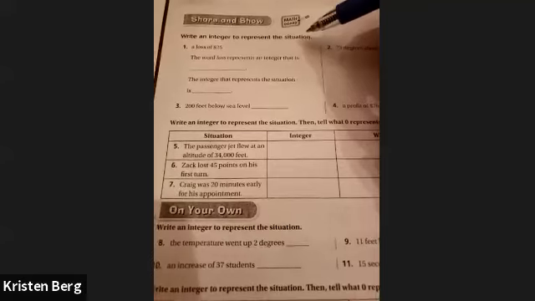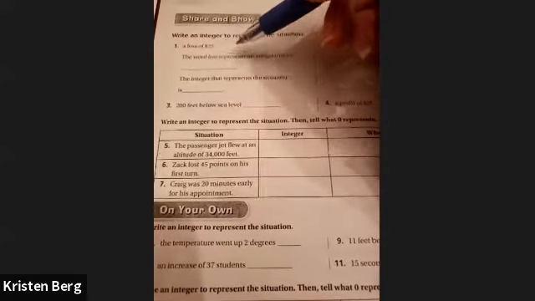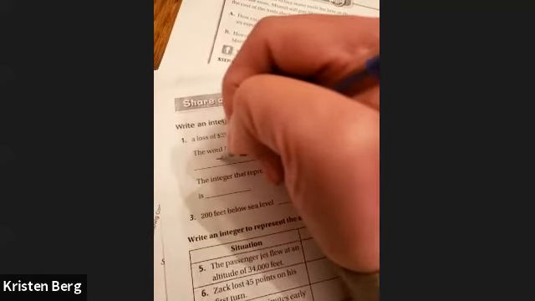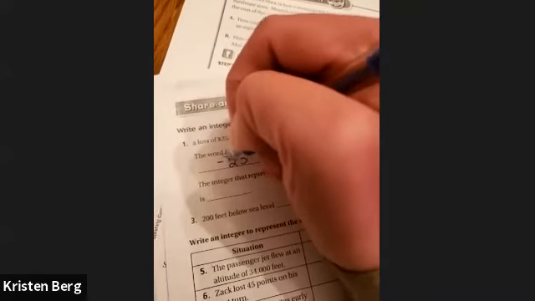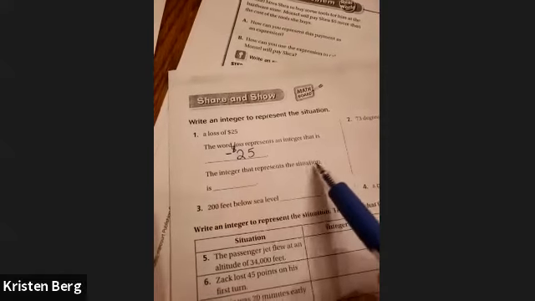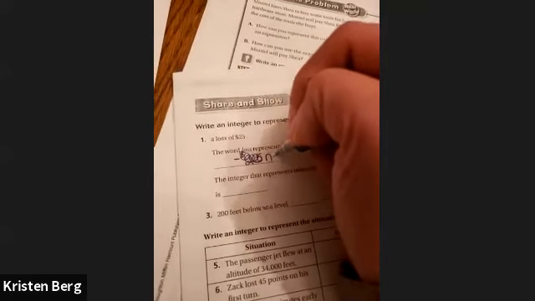So now it says you're going to write the integer to represent the situation, a loss of $25. The word loss represents that the integer is, well, if you lose something, you're actually minus that. You don't have that anymore. You just lost it. So actually it is negative $25. So the integer that represents that situation is, sorry, I did not read the words. So that means it is a negative.